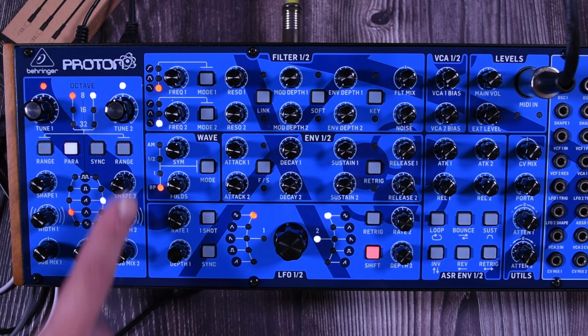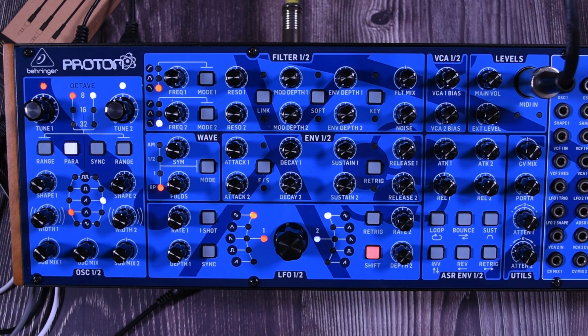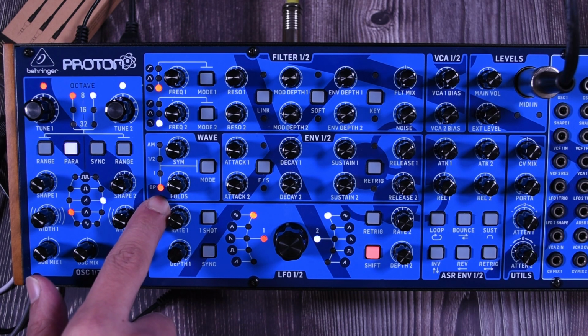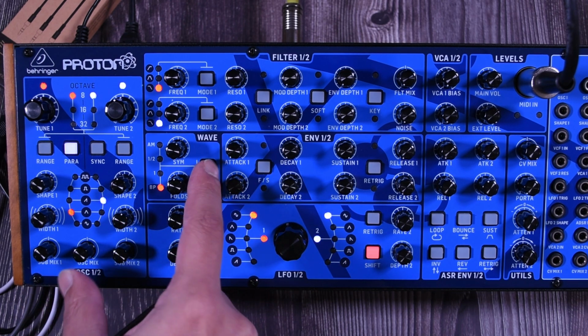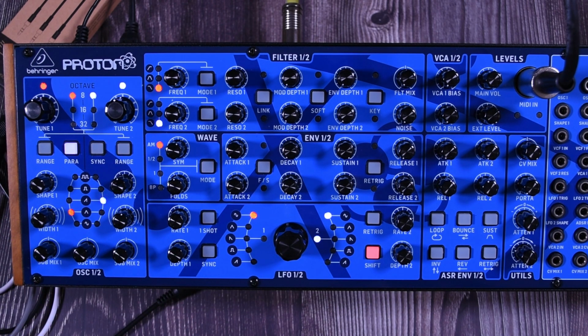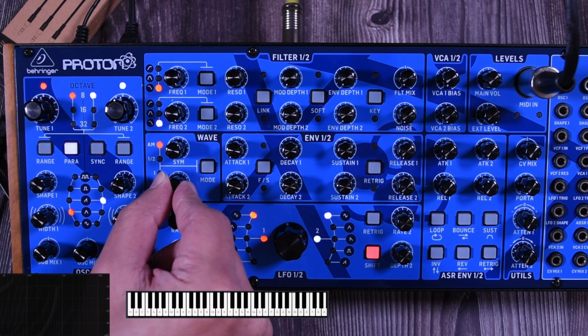To use the Wavefolder, we need to select a mode. If it's on BP, it means that the Wavefolder is completely out of the chain. We are not using it, because BP is bypass, not band pass, it's bypass. So if I press one time, it's going to go to AM. This is the amplitude modulation mode. I'm going to take the folds all the way up. I'm going to explain why in a minute.